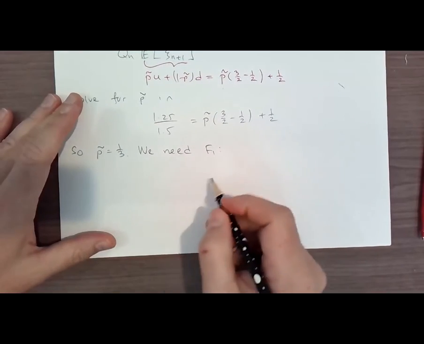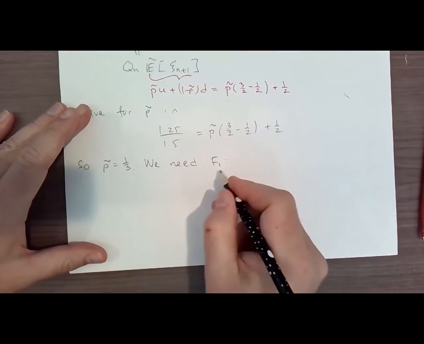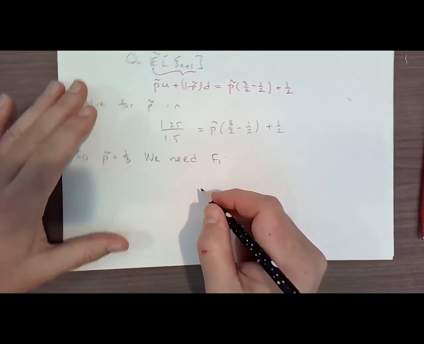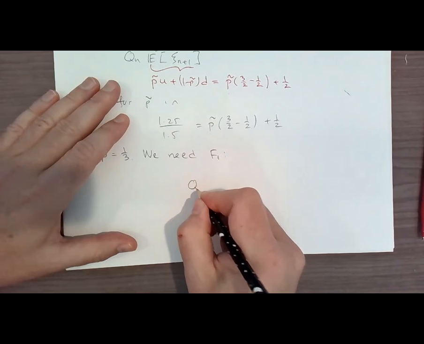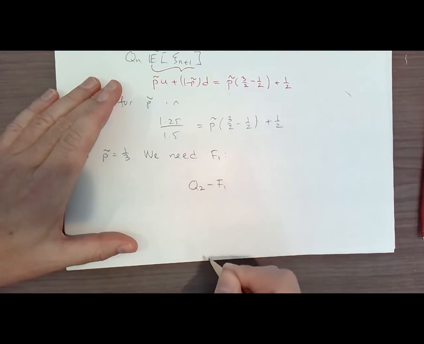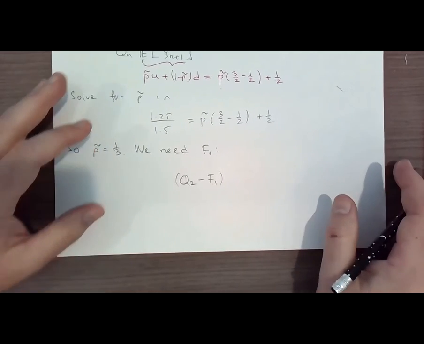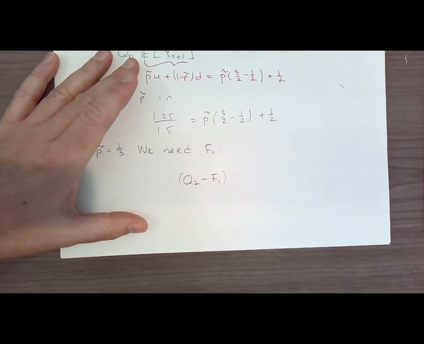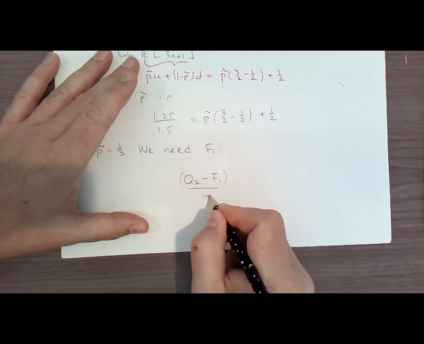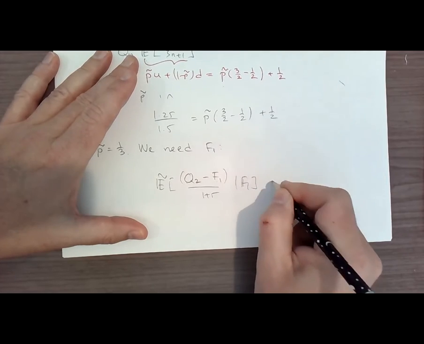F1 is the fair value: you get the payoff Q2 minus F1, then you discount it back to time 1, so this is 1 divided by 1 plus R. Compute the conditional expectation and get a 0.